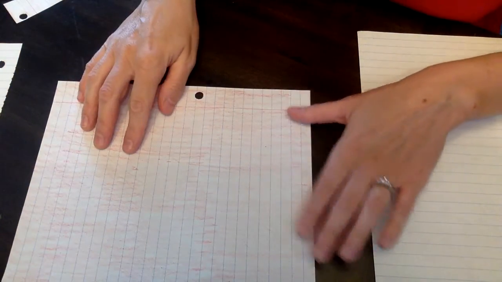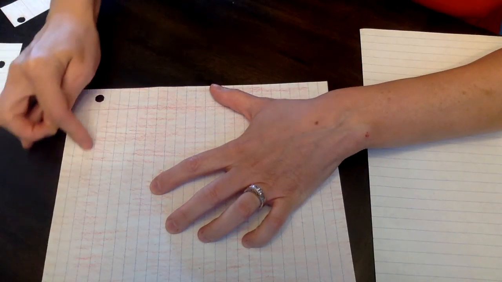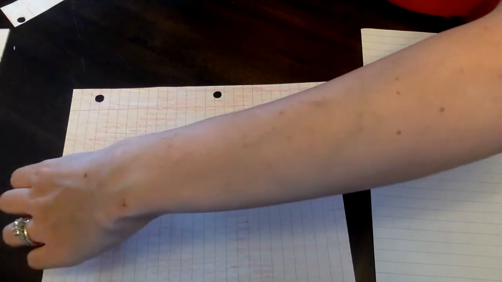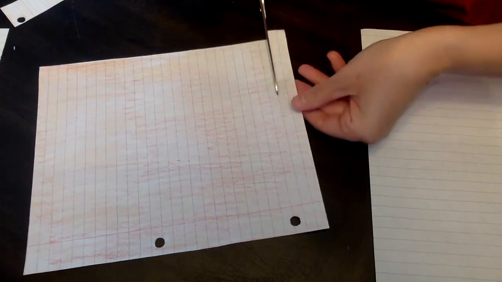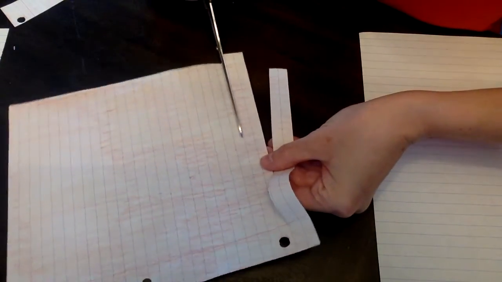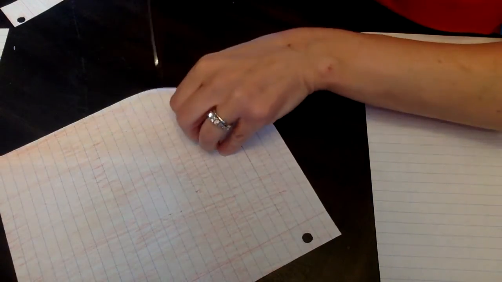Okay, and then what you're going to do is you have these blue lines for your lines that you would be normally writing on if you were writing a paper. You're going to cut up to every two. So if you notice there's this red line here, you're going to cut, stop, cut, stop. So you're going to go cut to the line, stop, and I'm cutting every two spaces all the way across until I can't go any further.